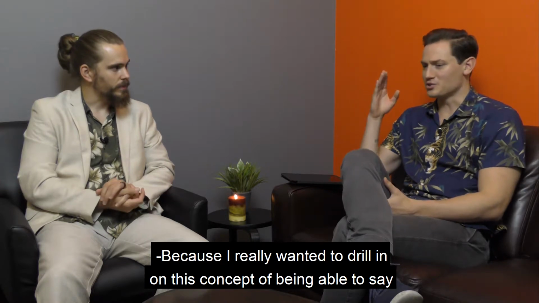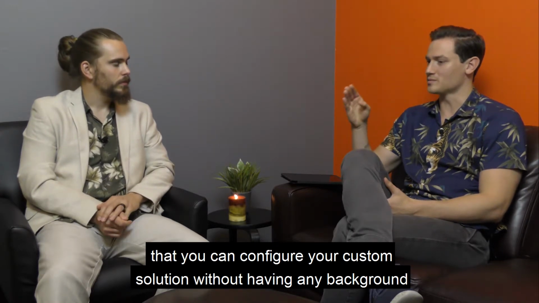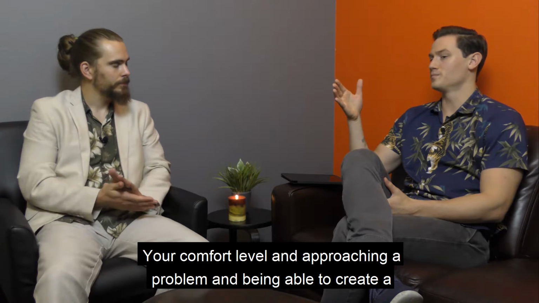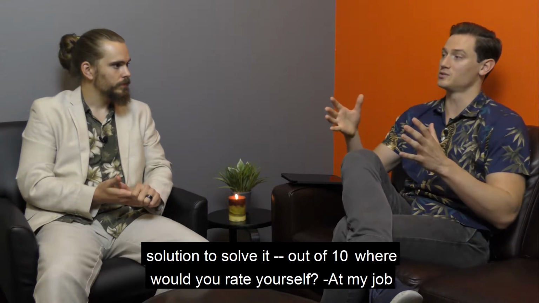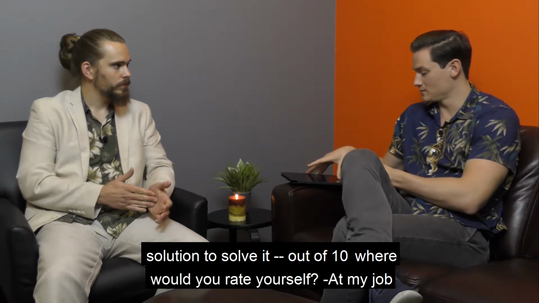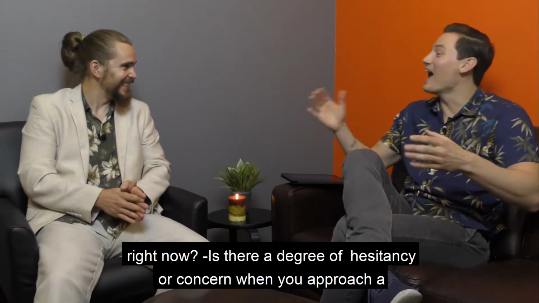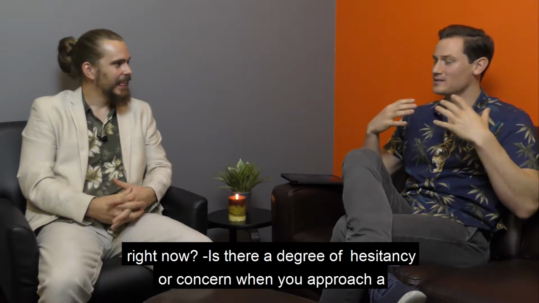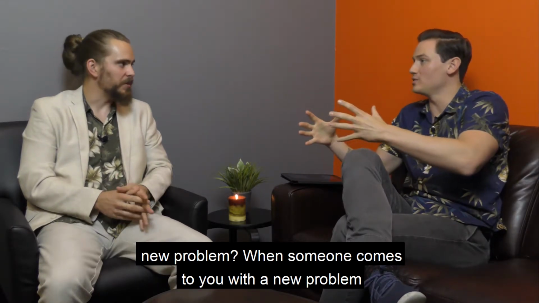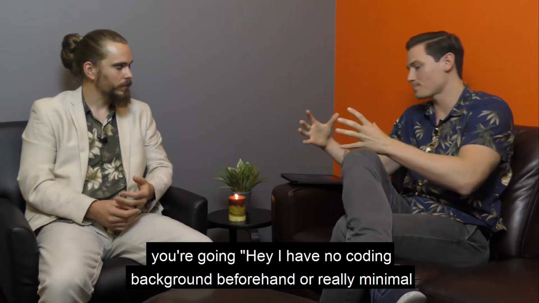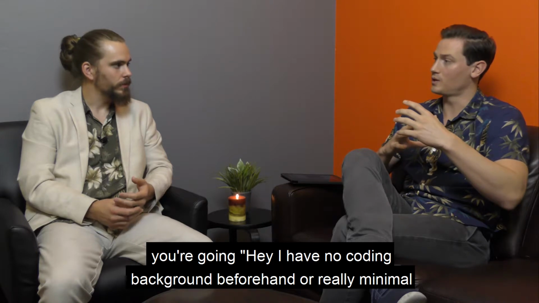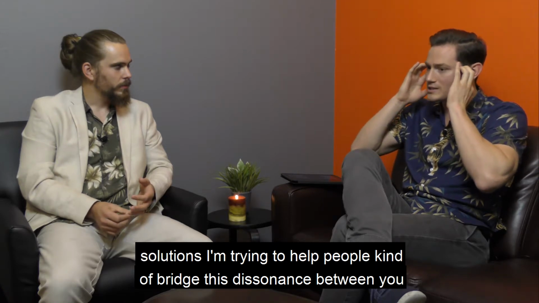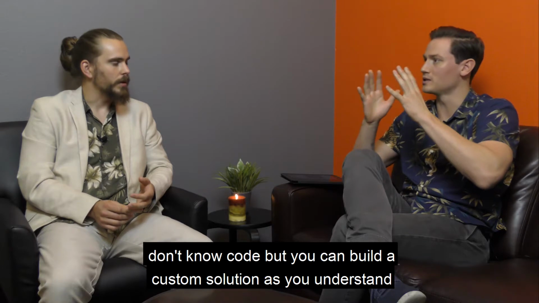Yeah, because I really want to drill in on this concept of being able to say that you can configure your custom solution without having any background in code. And now you've been with OptimumHQ for about a year. Your comfort level in approaching a problem and being able to create a solution to solve it, out of 10, where would you rate yourself? At my job right now? Is there a degree of hesitance or concern when you approach a new problem? You have no coding background beforehand, or really minimal in that respect, but now the capacity to develop custom solutions. I'm trying to help people bridge this dissonance between you don't know code, but you can build a custom solution because you understand this platform.